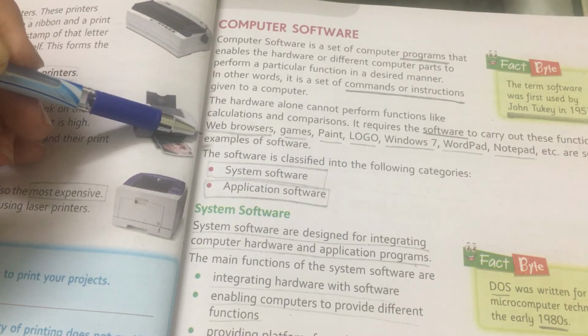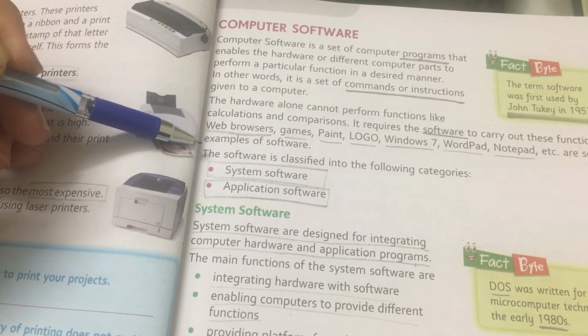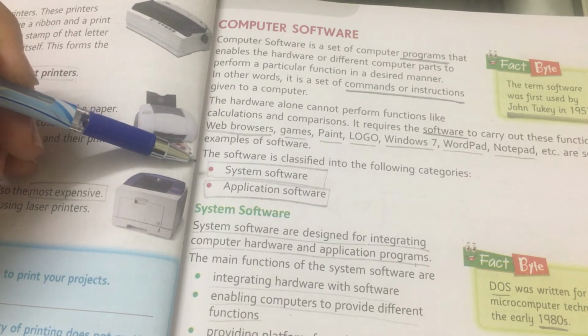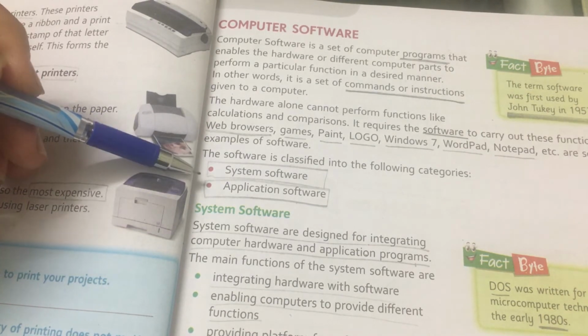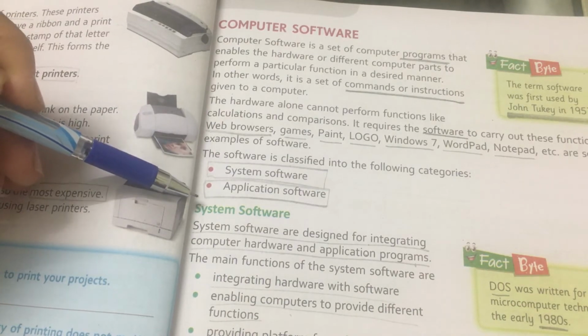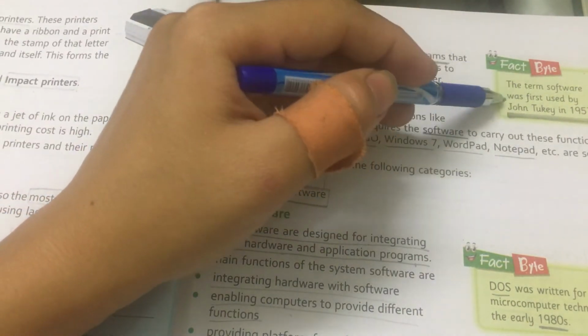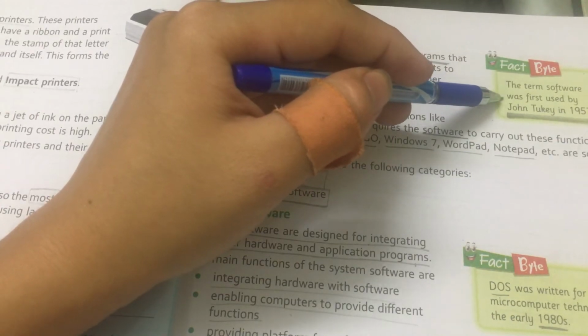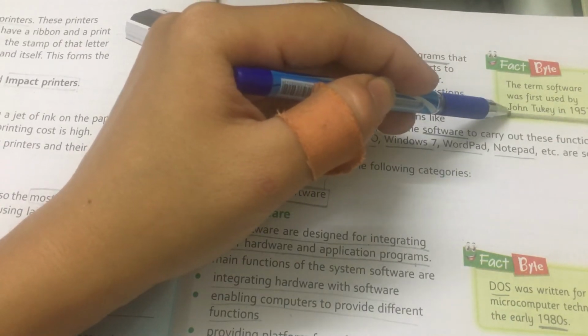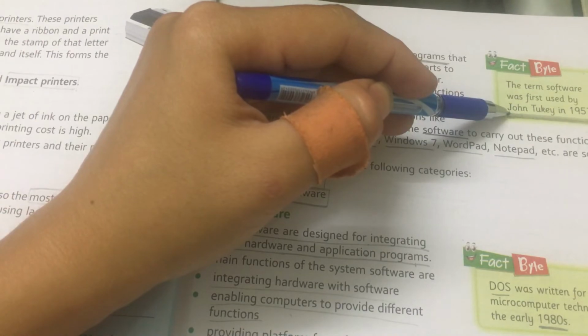Web browsers, games, Paint, Logo, Windows 7, WordPad, Notepad, etc. are some examples of software. The software is classified into the following categories: system software and application software. The fact is, the term software was first used by John Tukey in 1957.